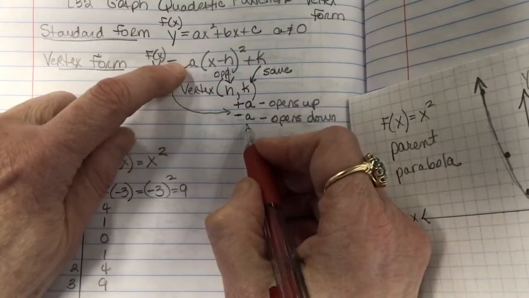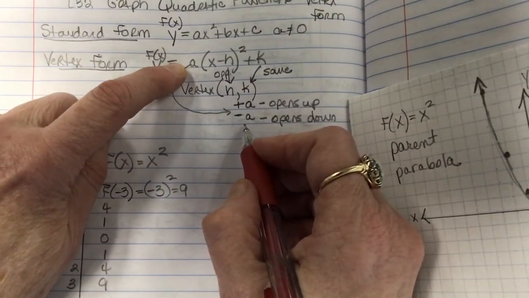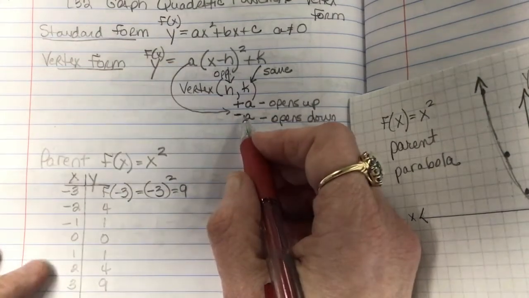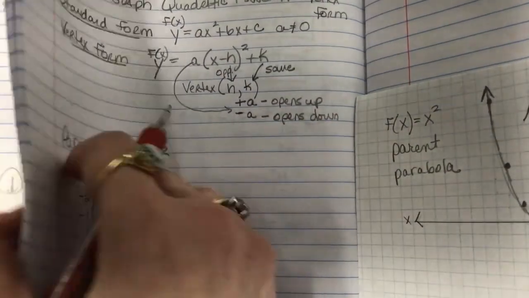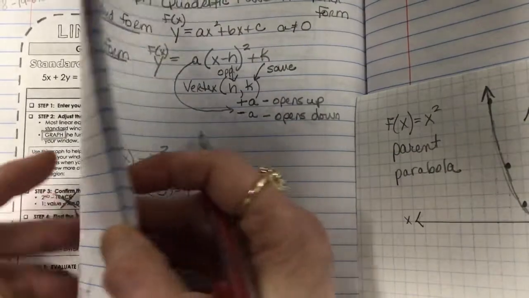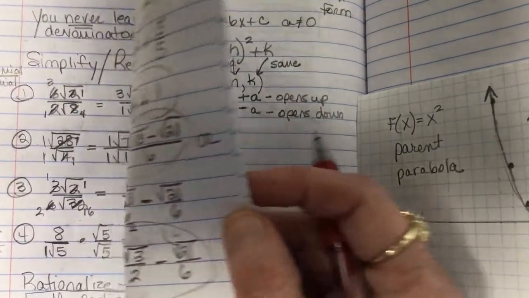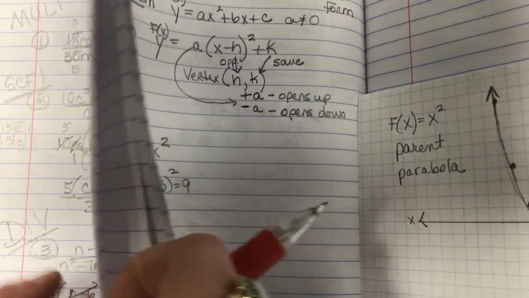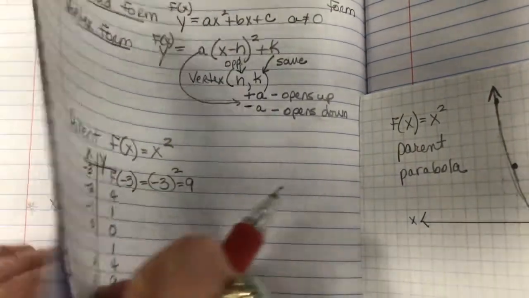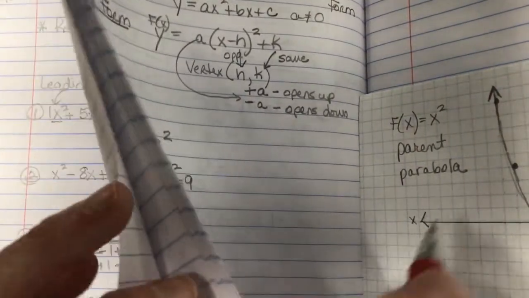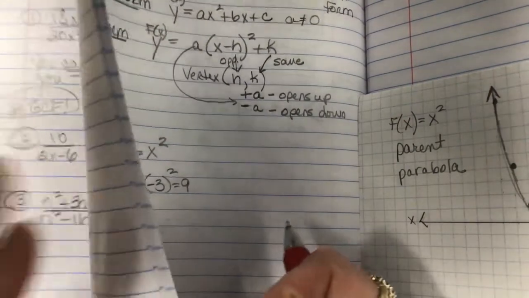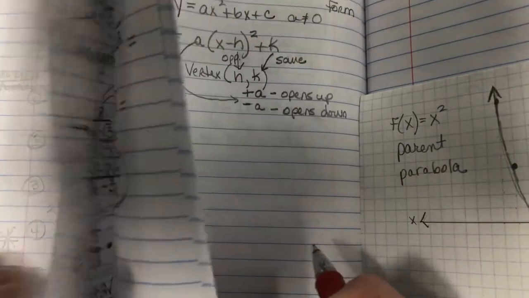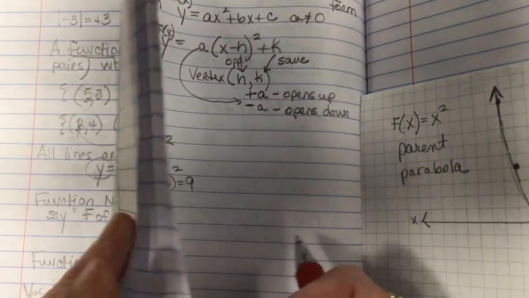And then if you remember, that number is going to help us do the stretch exactly like we did in lesson. I'm going to put the page numbers so you can refer back to them, since it was back in November.